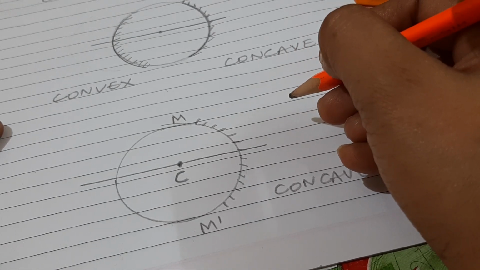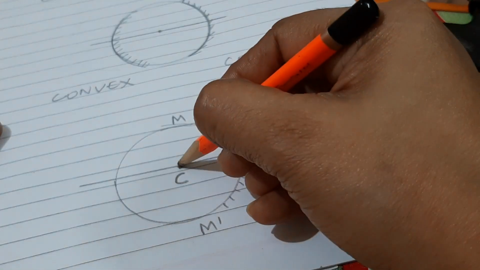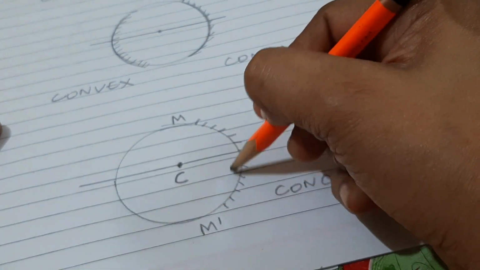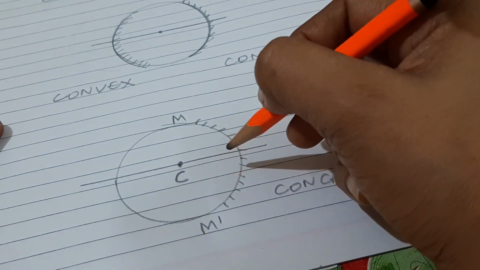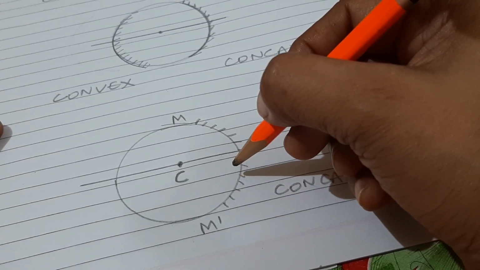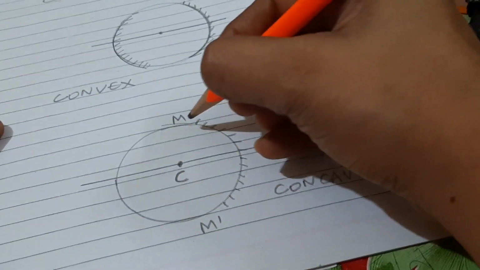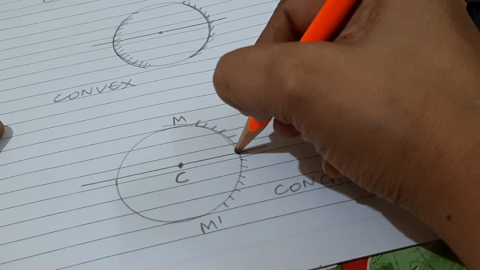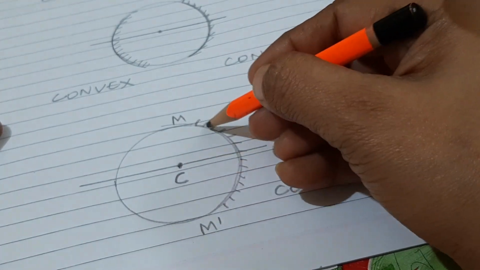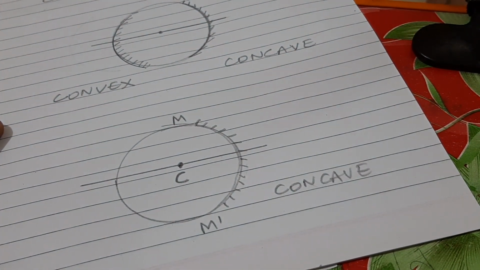So what is the center of curvature of a spherical mirror? It is the center of the hollow sphere of glass which the mirror is part of. The center of curvature in this case, in concave mirror, is in front of it. Okay, so here this is the reflecting surface of the mirror, and the center of curvature in case of concave mirror is in front of the reflecting surface.